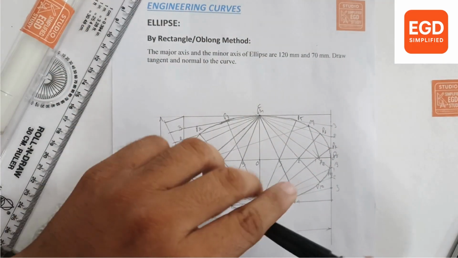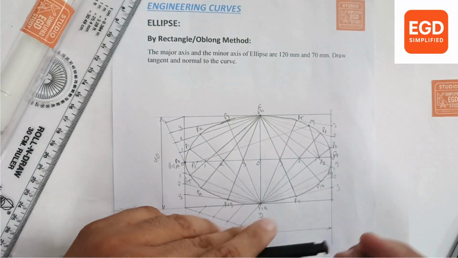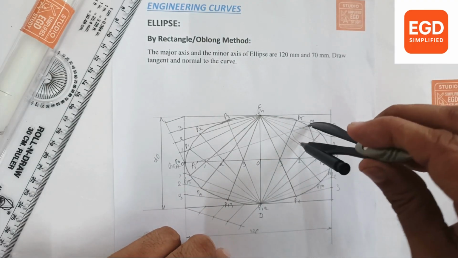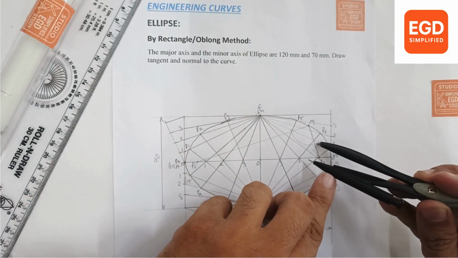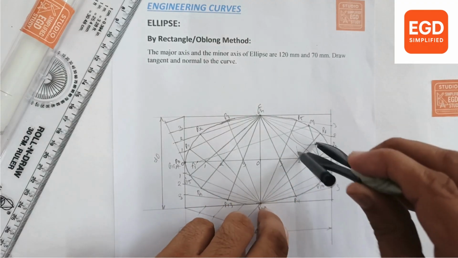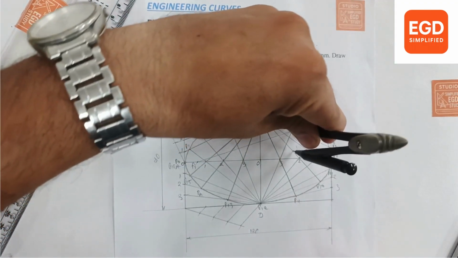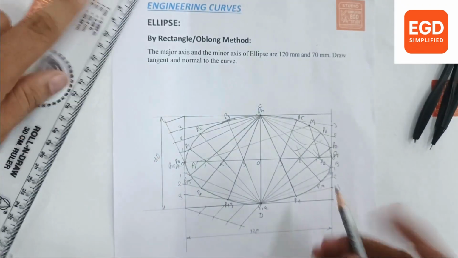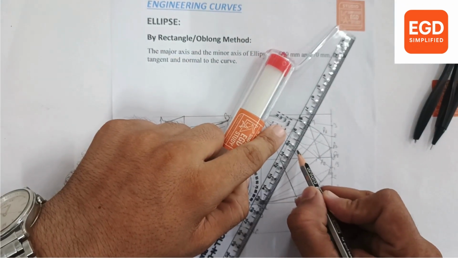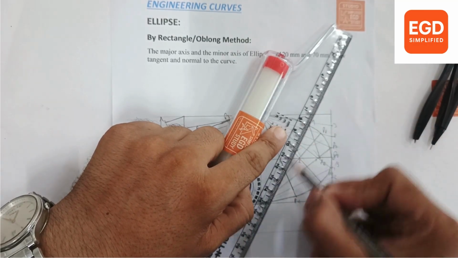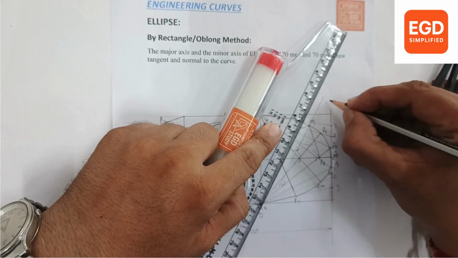Now bisect the angle covered at point M. Now pass the line which is passing through the intersection of arcs and point M, that will give you NN dash, the normal.